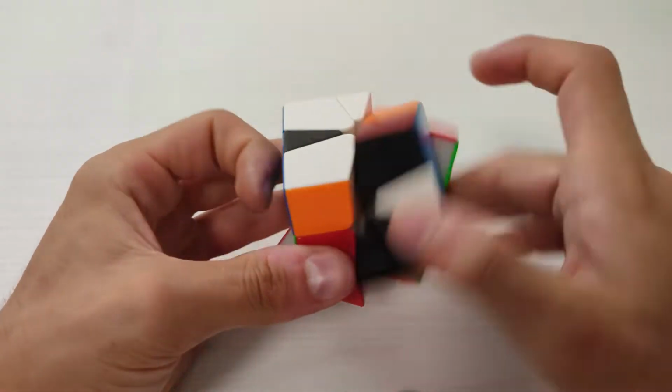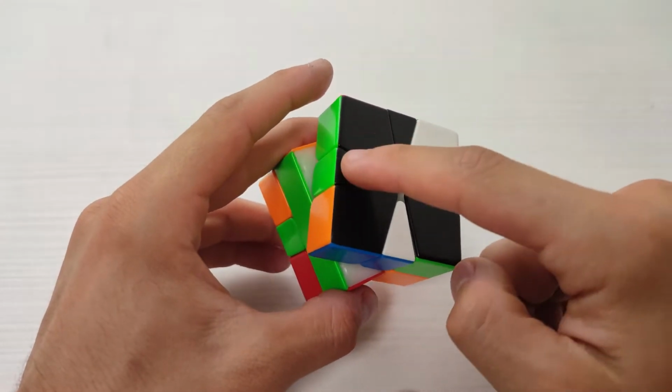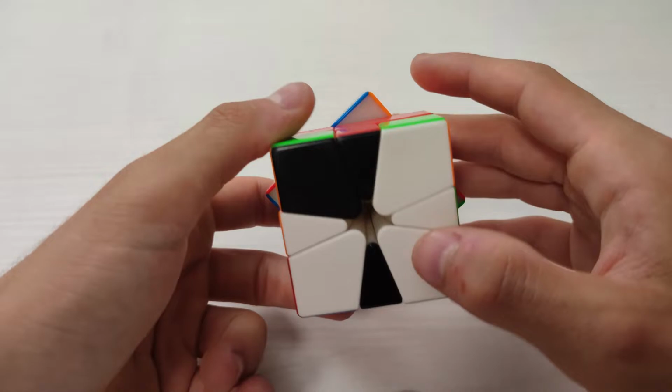This is perfectly fine as well. It's still really, really fast. Same reasoning applies if the edge is paired to the other corner. You either bring one down and then pair it with the other like that.